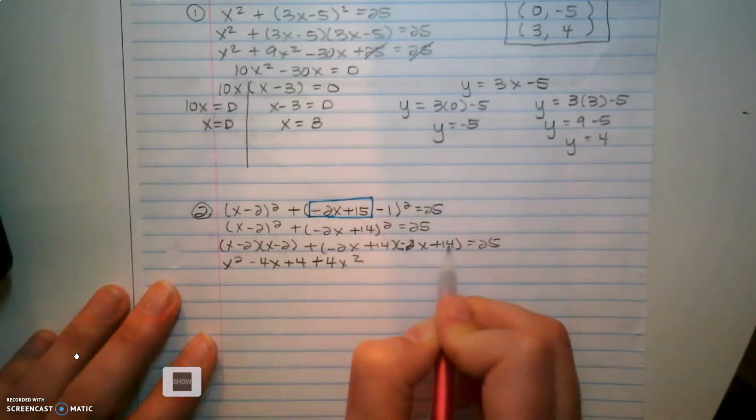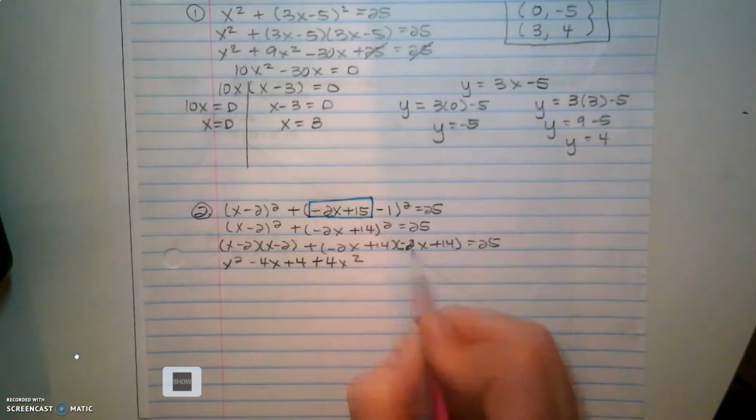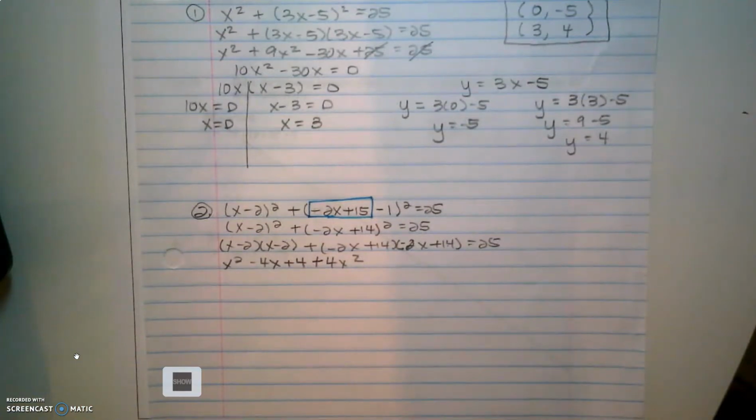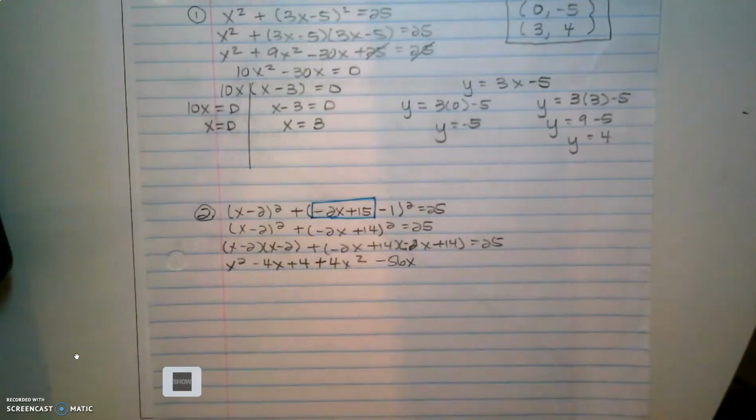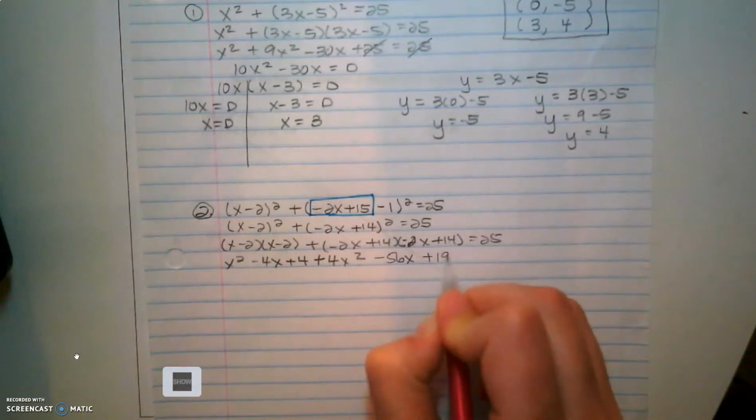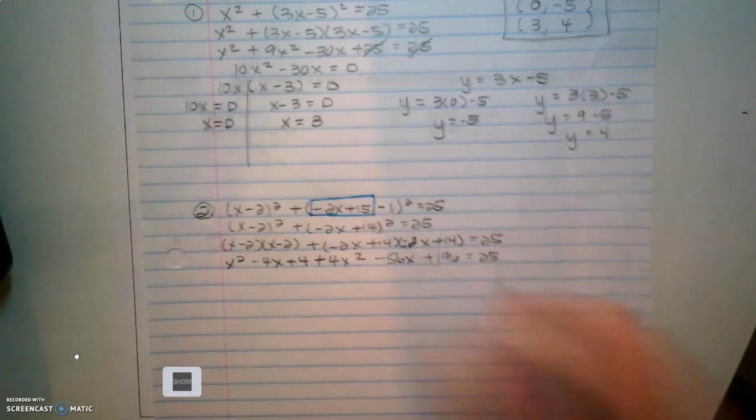That's a negative 28 and a negative 28, right? 2 times 14. Yep. So 28 plus 28 is going to be 56. And 14 times 14 is 196. Yep. So plus 196 equals 25.